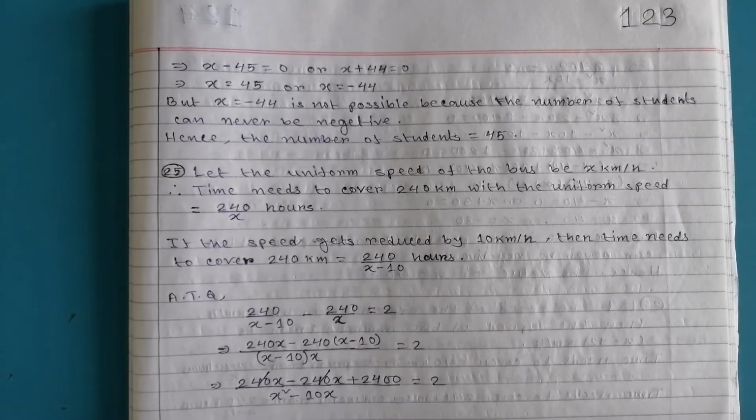Now come to the next question, that is question number 25. In question number 25, it is given that a bus covers a distance of 240 km at a uniform speed. Due to heavy rain, its speed gets reduced by 10 km per hour, and as such it takes 2 hours longer to cover the total distance. Assuming the uniform speed to be x, form an equation and solve it to evaluate x.